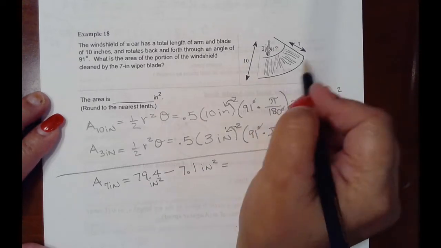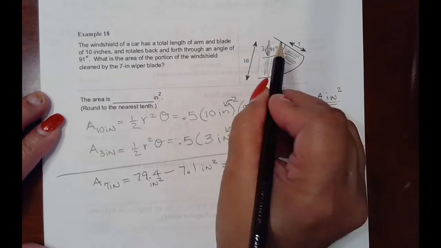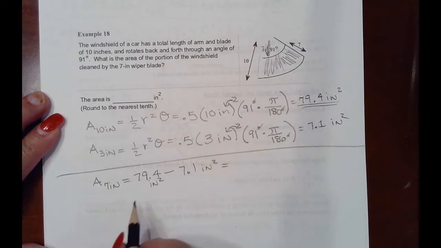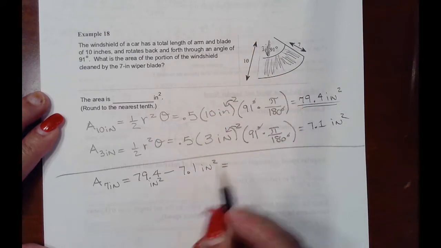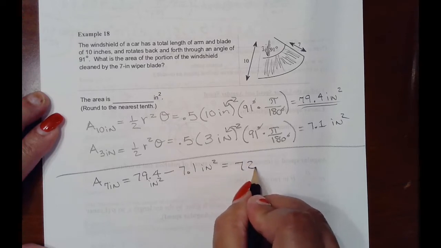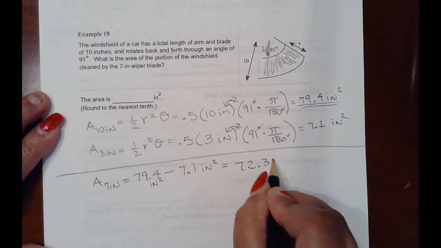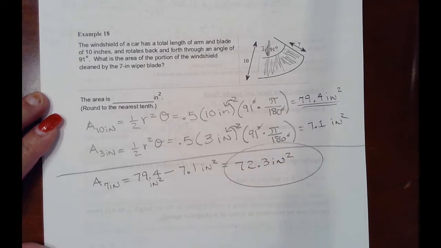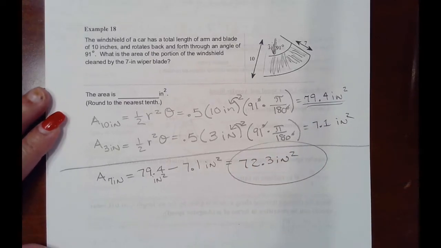So the total area that is cleaned by just the lower 7 inches of this 10-inch arm would be, this minus this, would be 72.3 inches squared. And that's your final answer for the 7 inches of that total blade arm.